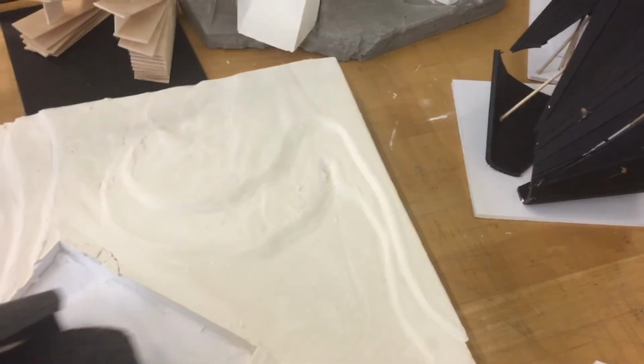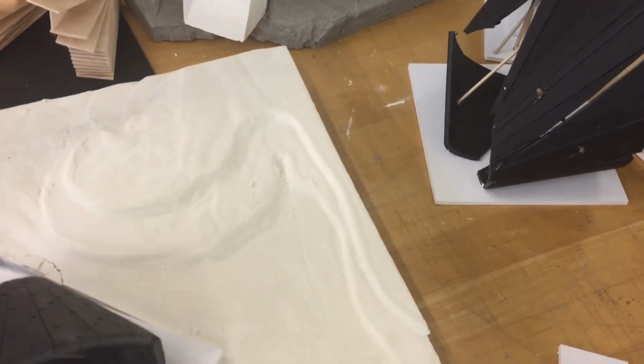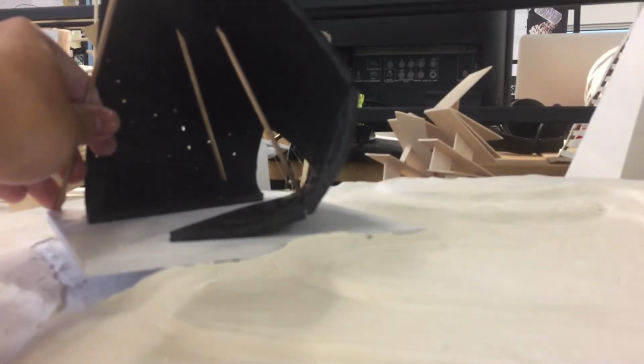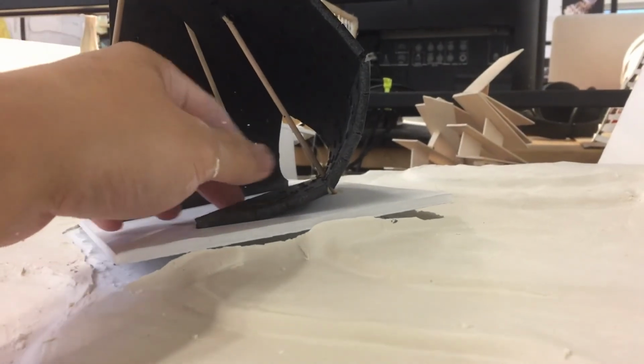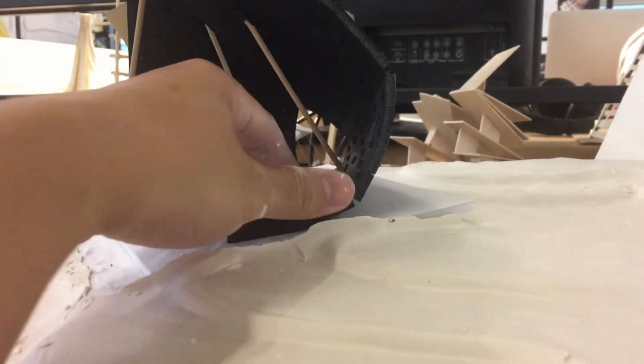Because I didn't take into consideration the ratio between plaster and water, when the plaster dries up, the water evaporates, therefore bending all of my foam sheets and warping all of the contour lines. My site model is basically ruined. Now I have to redo everything once again.